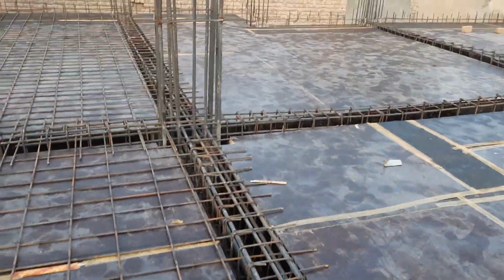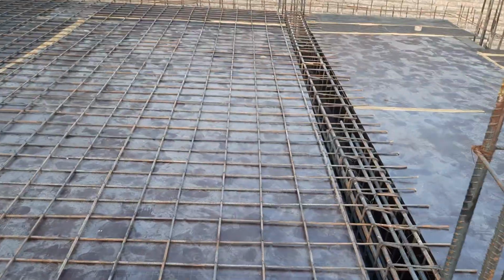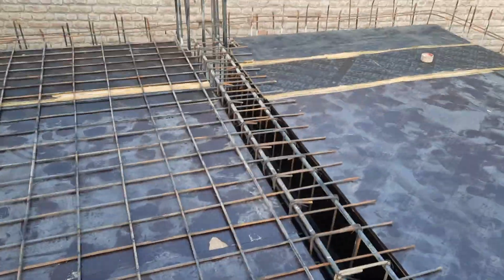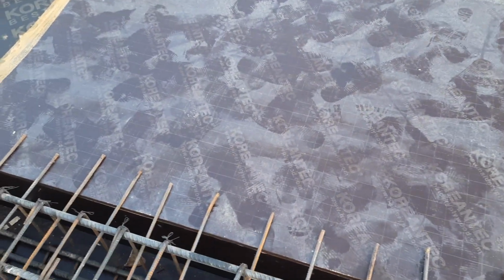So I'm trying to guide you on technical terms which I have already discussed in front of you. The size of the beam is 15 by 12 inches. Depth is 15 inches without RCC slab, and width is 12 inches. You can see this is the retaining wall.